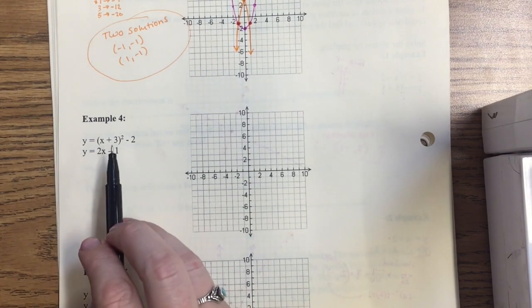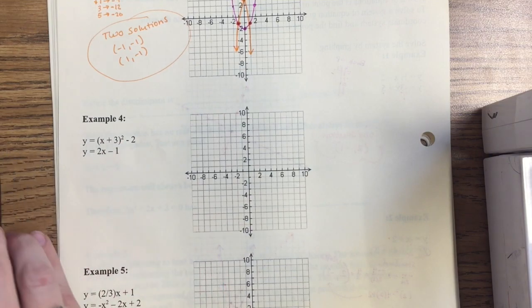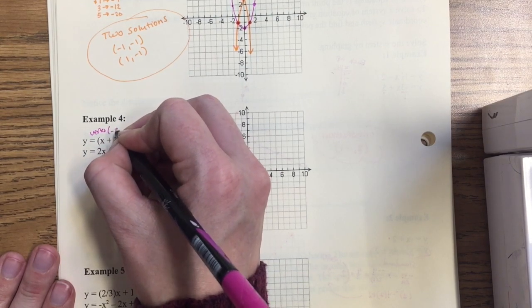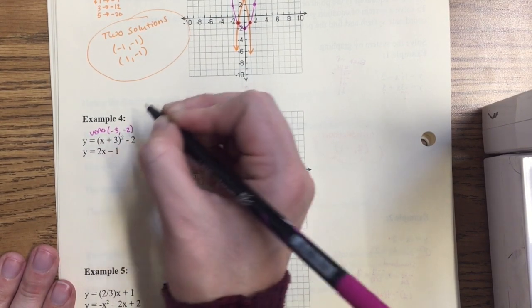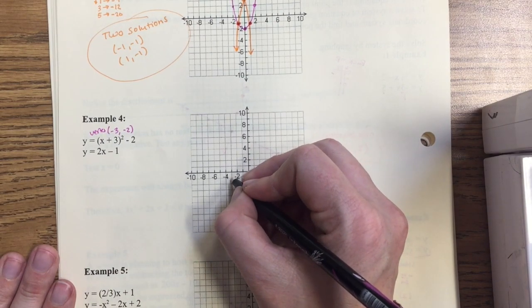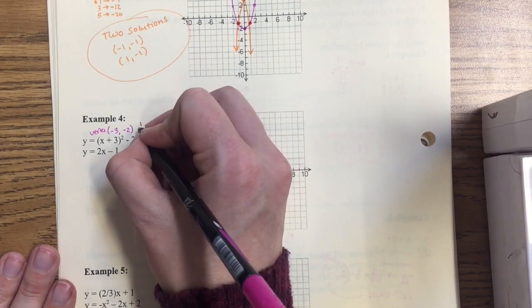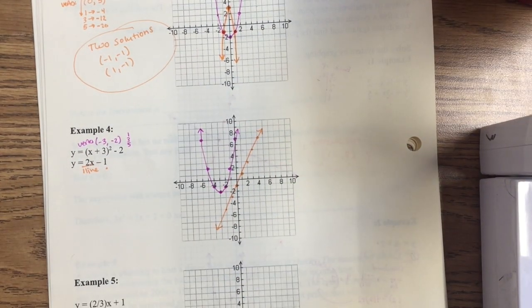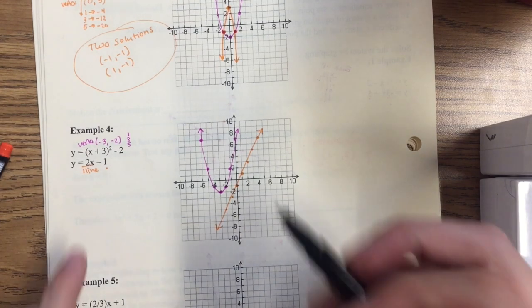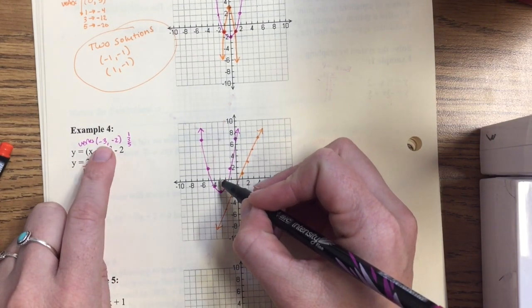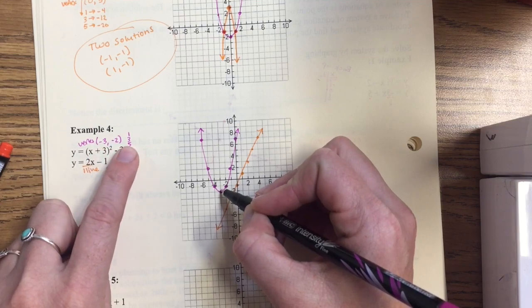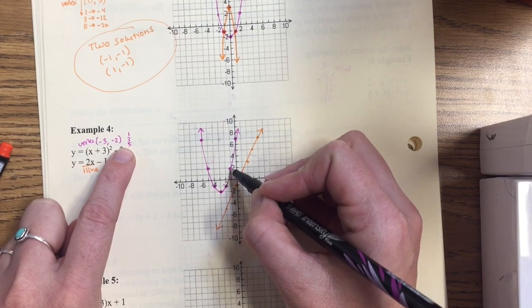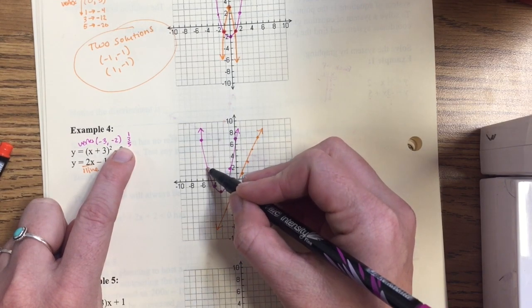On example 4, I have another quadratic because of that squared in vertex form. The vertex would be -3, -2. And then it goes by 1, 3, 5. There's nothing in front to influence them. So I plotted my vertex, -3, down 2. Then my pattern is 1, 3, 5. Up 1, 3, 5.